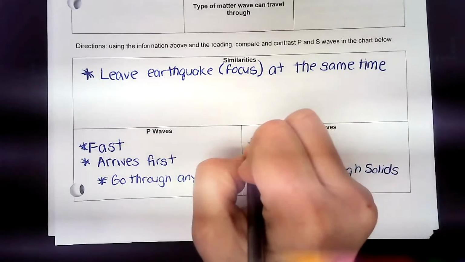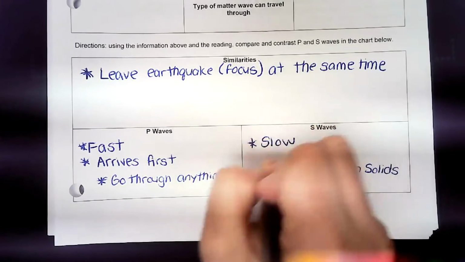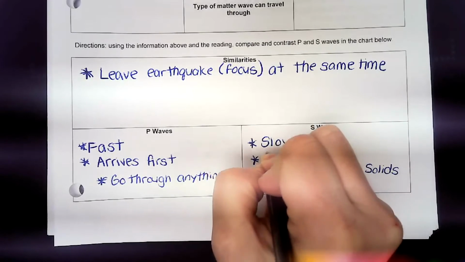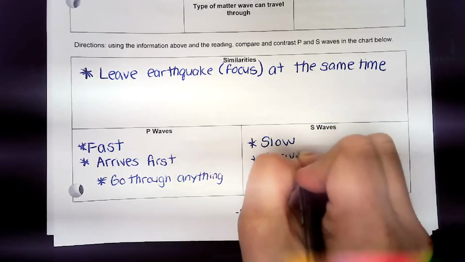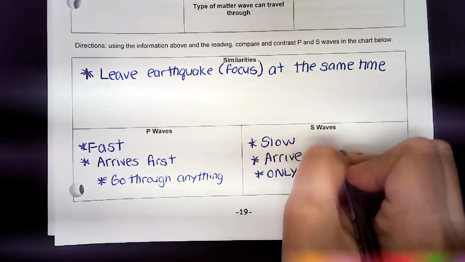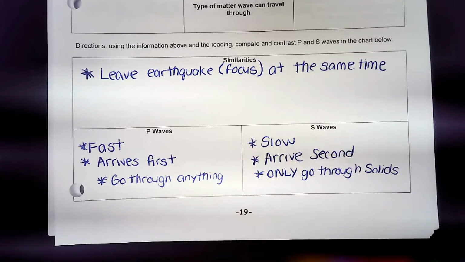The other major difference is they are slow, which makes them arrive second. So like I said, if they were a school bus and a car leaving your house at the same moment, so you get on the school bus and your brother drives to school because you made him mad and he's not taking you to school anymore. So you both leave at the same moment. Whoever's driving the car will definitely get here way before whoever's on the school bus.